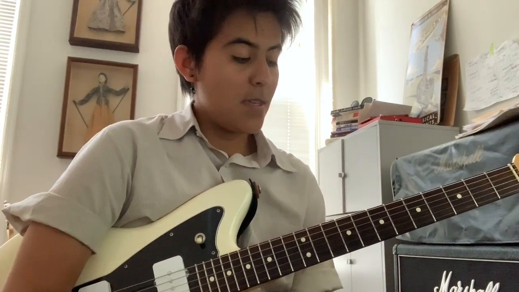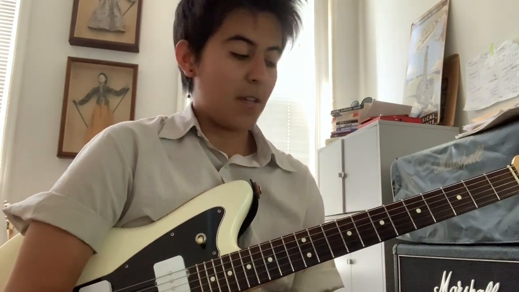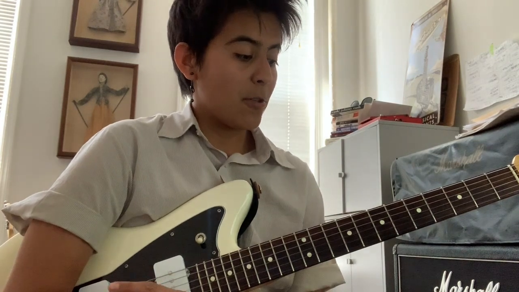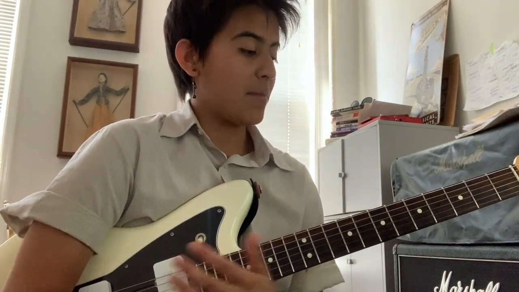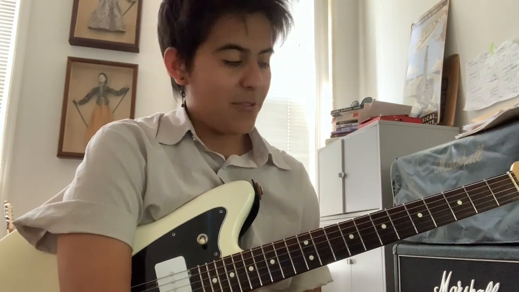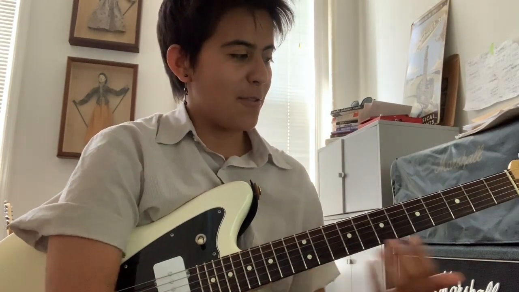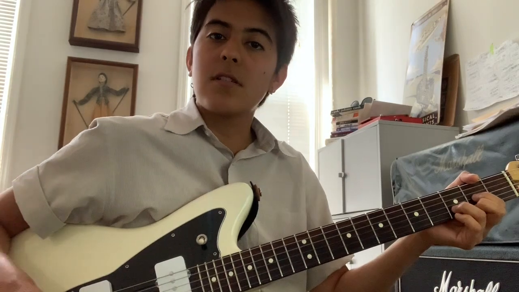So those are the three major chord shapes that you can play. What's cool about all of these is that they're movable. So let's say you're playing a D major chord.